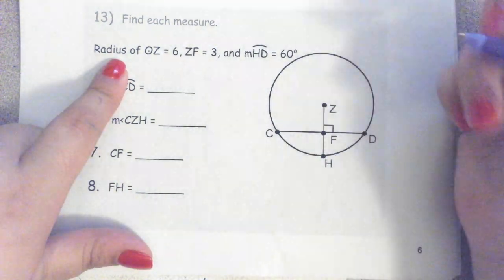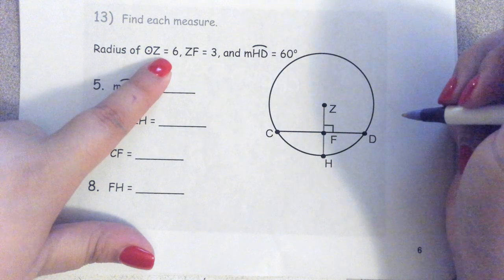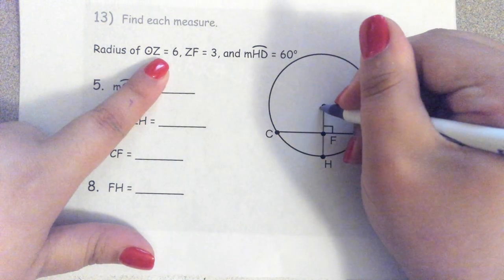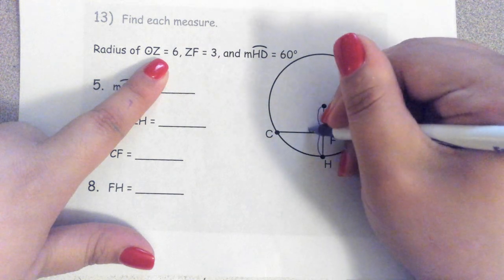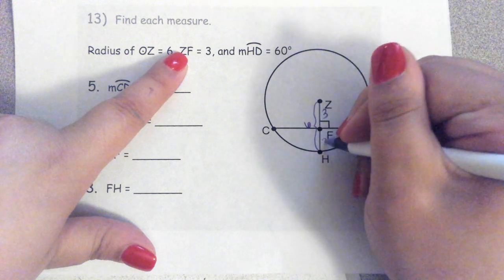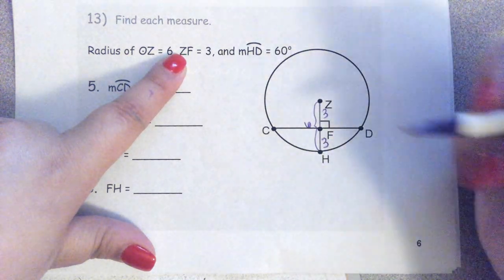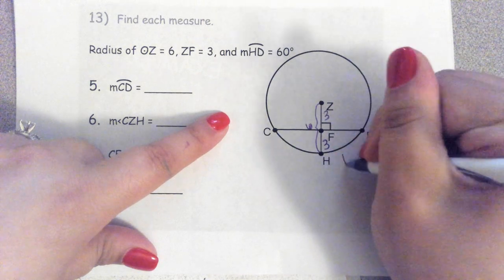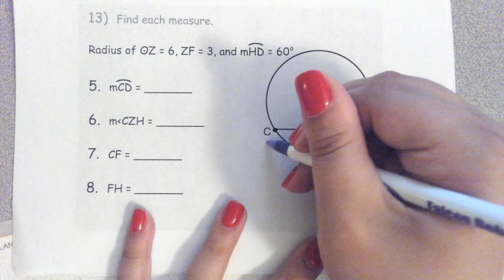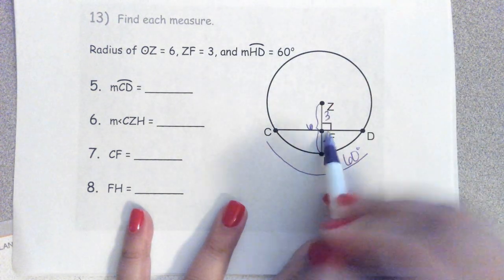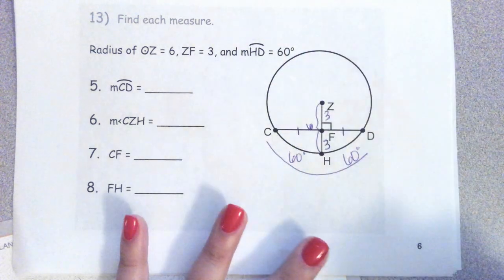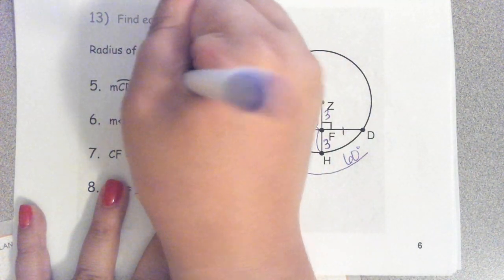Alright, for this one, it's a circle Z, so this is my center. The radius is 6. I don't have a radius. Oh, I do have a radius drawn. So this is 6. ZF is 3, so then that makes FH 3. And HG is 60. Alright. So what's the whole thing going to be? Well, it's 90 degrees, so this is congruent to this, so then this will be congruent here. So, and it's 120 degrees.